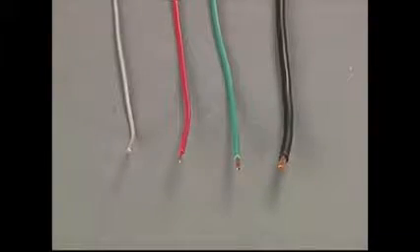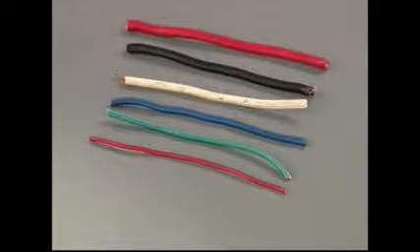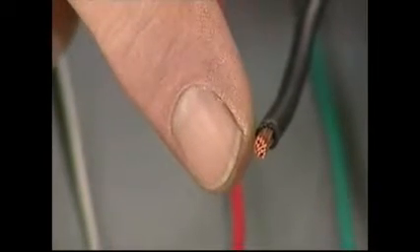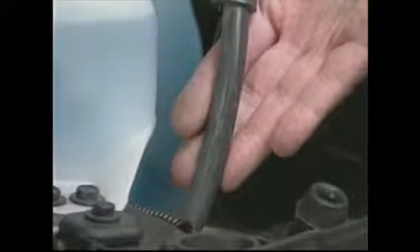Wire sizes are standardized according to their diameter. The higher the gauge of a wire, the thinner the wire is. Most of the wiring used in automotive systems varies from 12 gauge to 18 gauge. The gauge of the wire has a direct effect on current flow. Lower gauge wires have less resistance to current flow as they provide a wider path. Thinner wires have a greater resistance to current flow than a thicker wire.